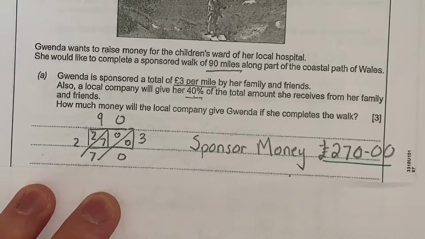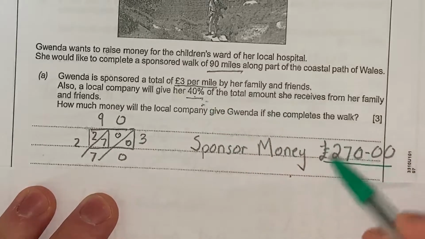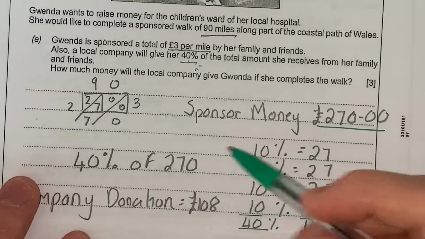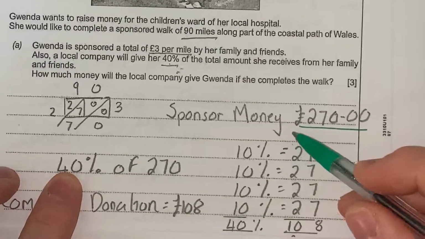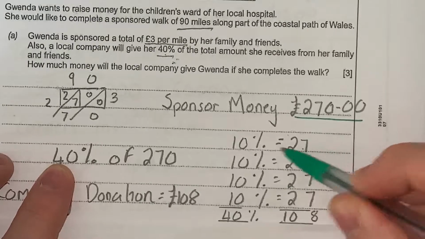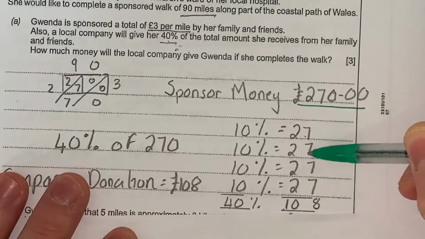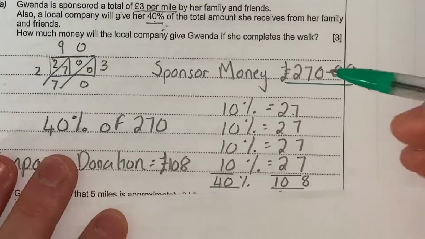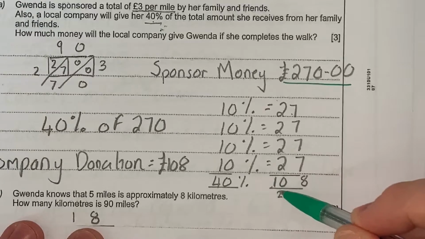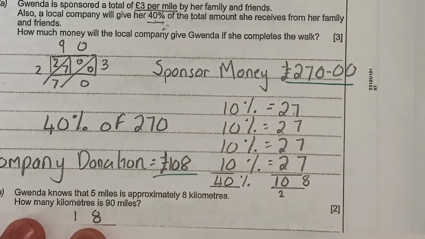It's £270. But now we've got to find 40% because it's saying they will give her 40% of whatever she receives from her family. So how do I find 40%? Well, I'll start by finding 10%. Okay, to find 10%, we divide by 10. So 270 divided by 10 is 27. Then I need another 1, 2, 3, 4 27s. Again, you could have done 27 times 4 in Napier's bones if you wanted. Doesn't really matter, but you get the answer of 40% equals £108. So how much will the company give her? £108. That's your third mark.